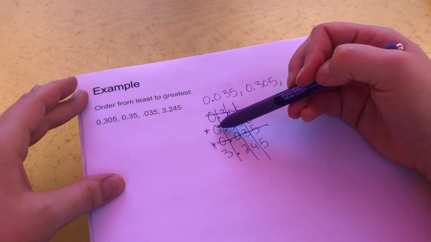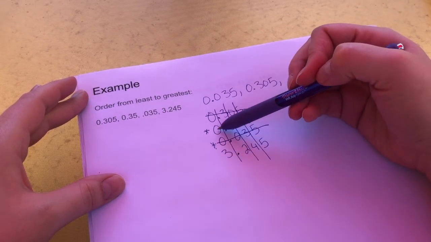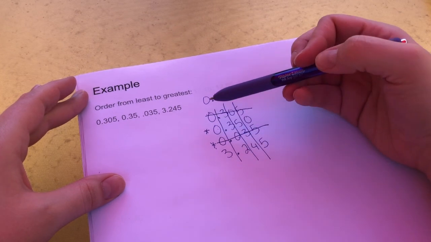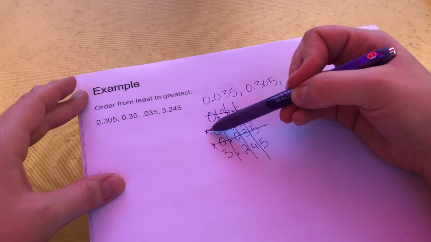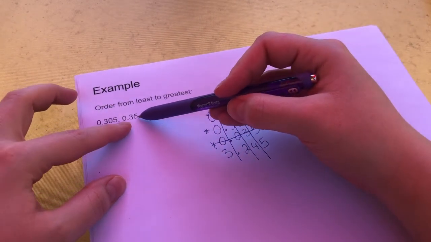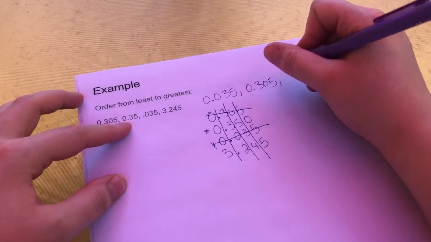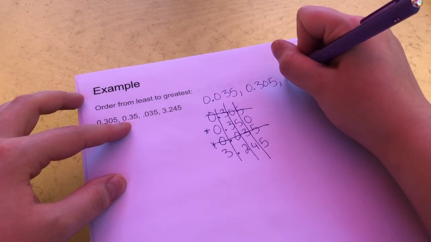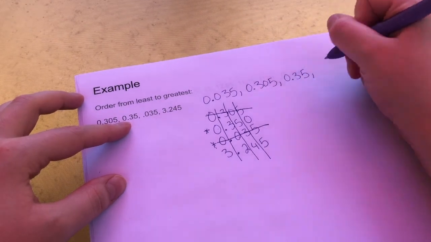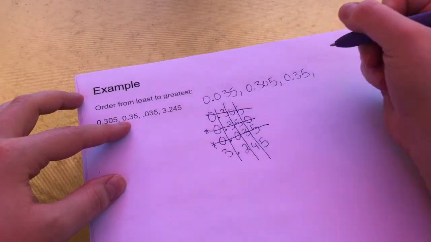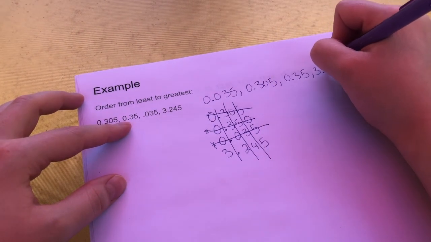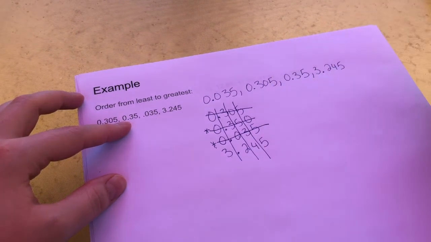Now the next two that I have, one starts with 0, one starts with 3. So automatically that 0 is going to go first. And we have a star beside of it, which means, hey, it's not in original form. So I'm going to have to look up here. Remember, it was just 35 hundredths. It wasn't 350 thousandths. So I'm going to write it without that 0. I used that one. So the only number I have left is the 3 and 245 thousandths.